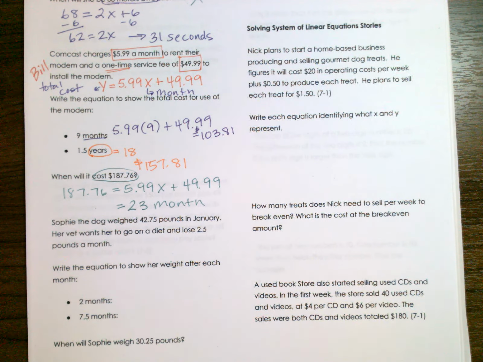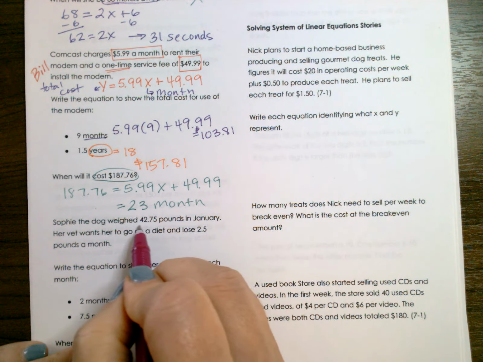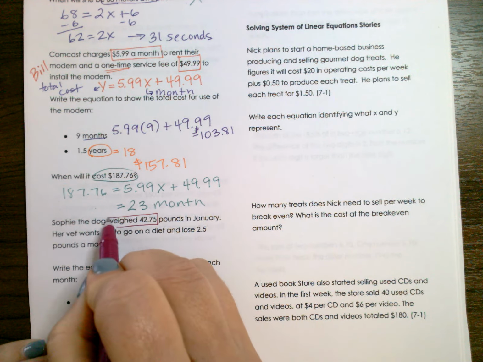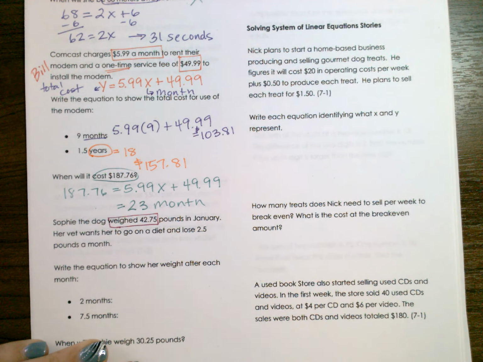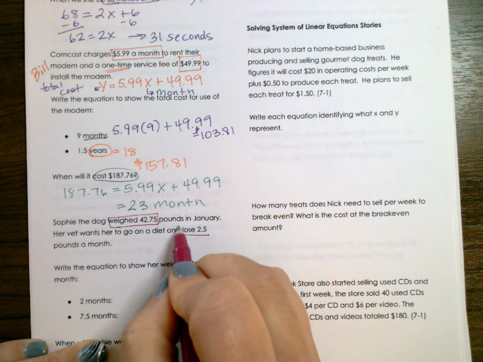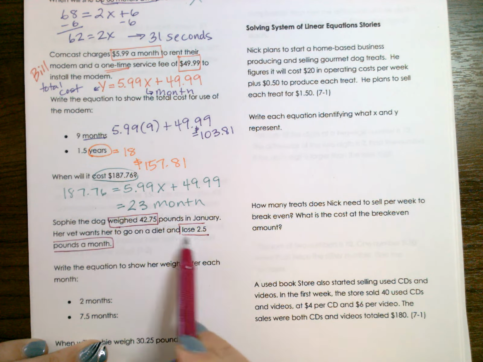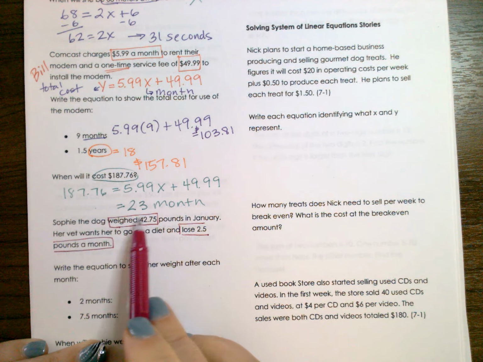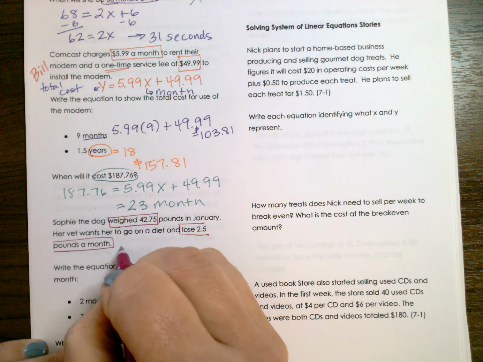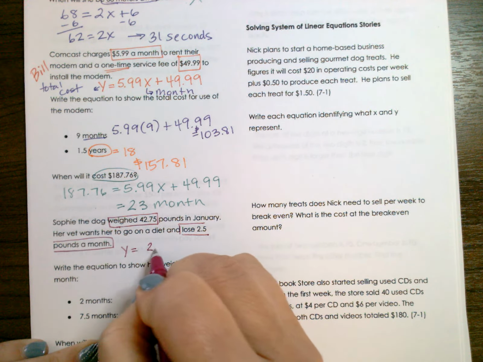The next one, I had a dog named Sophie, and she was kind of chubby. So I took her to the vet. She weighed this much to start when I went to the vet. He said, please put her on a diet. He wanted me to have her lose 2.5 pounds per month. That is my unit rate. That is her beginning weight.